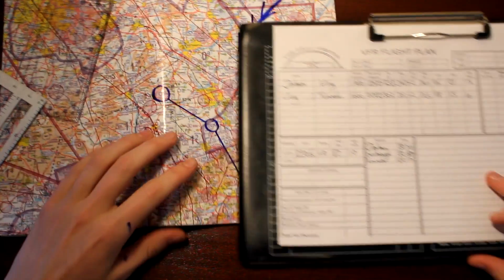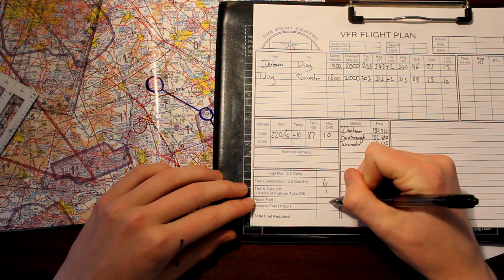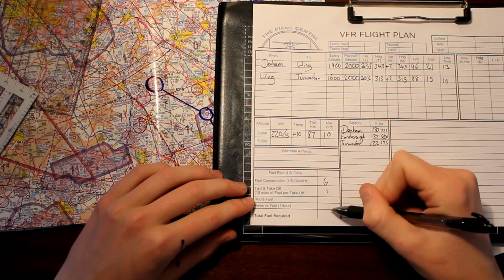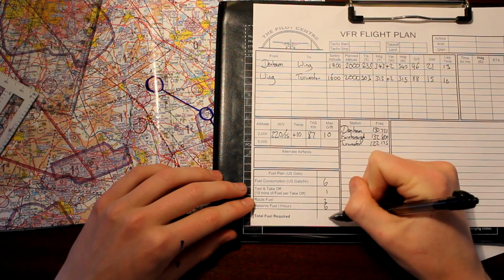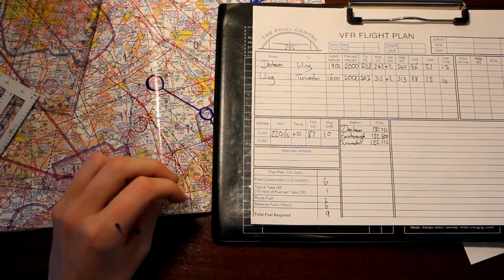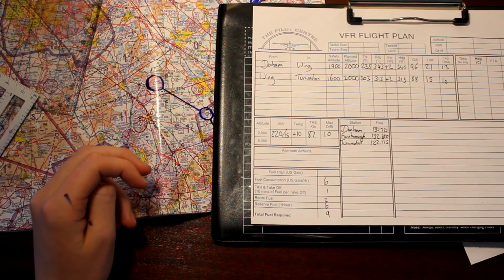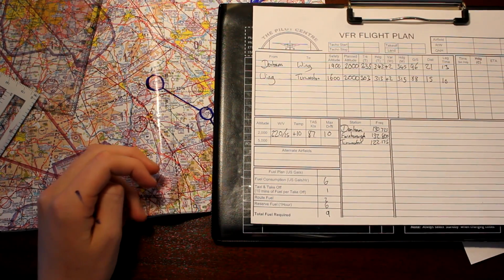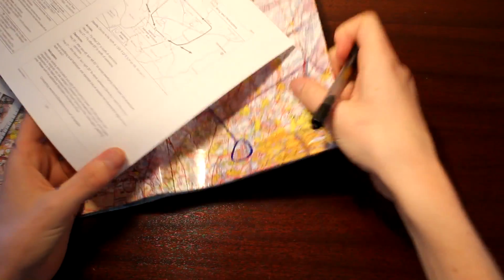And the last final thing to do is to work out your fuel requirements. My Cessna 152 has a fuel consumption of 6 US gallons per hour. I need 10 minutes for taxi and takeoff, so that's 1 gallon. The route fuel is 20 minutes, so that's 2 gallons. And the reserve fuel, another hour, is 6, so the total fuel required is 9 US gallons, which is a pretty low amount.